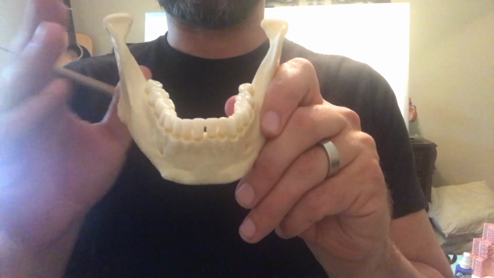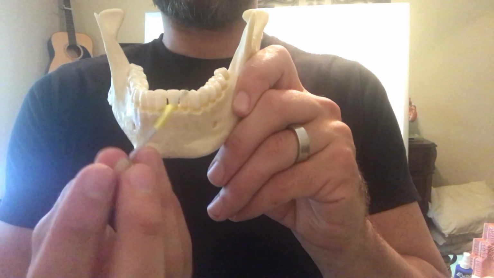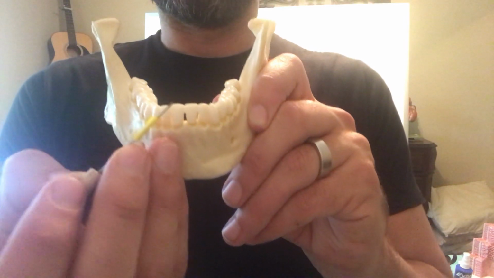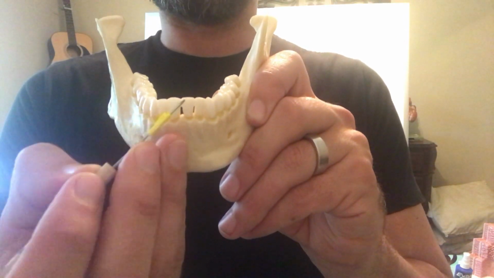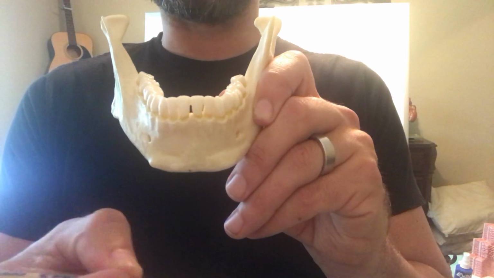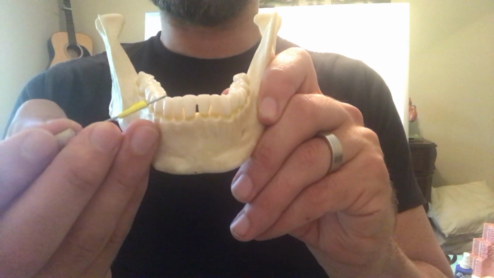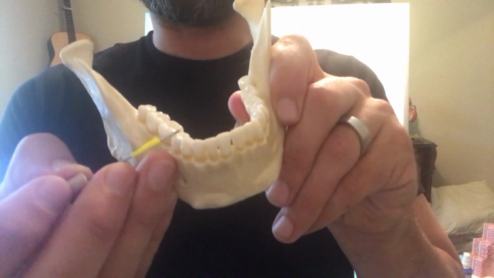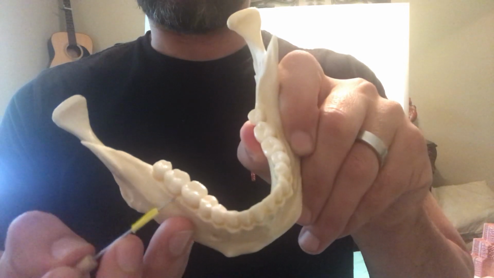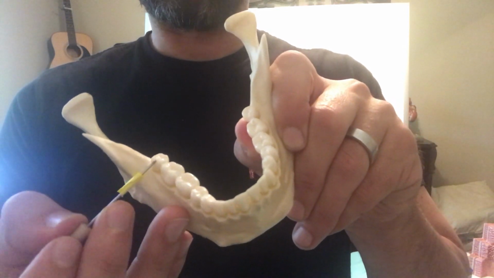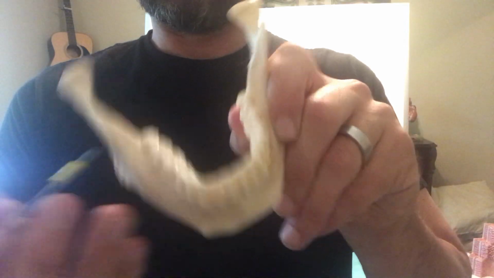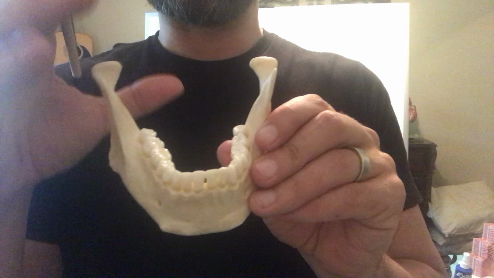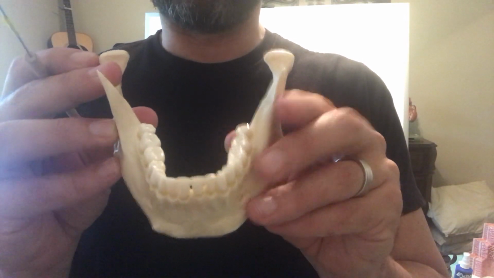So let's look first at this mandible and let us look at the major teeth in your mouth. The front four, 1, 2, 3, 4, are called incisors. Next to that is the canine. Then there are 1, 2 premolars. And then there are 1, 2, 3 molars. This is the same on either the right side or the left side. In addition, it's the same on the maxilla above.